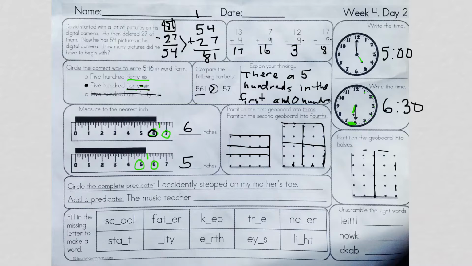Okay, next one, circle the complete predicate. We had one of these yesterday where it was circle the predicate, and the predicate is the what part of the sentence. So who and what makes a complete sentence. You have to have 2 pieces, a who part and a what part. I accidentally stepped on my mother's toe. Who? Well, I did. What did I do? I accidentally stepped on my mother's toe. That's the predicate part, the complete predicate.